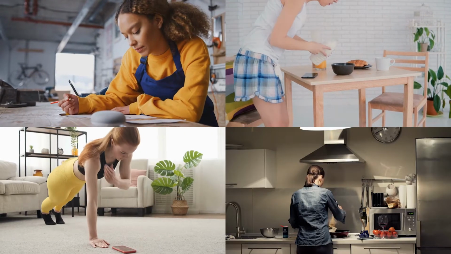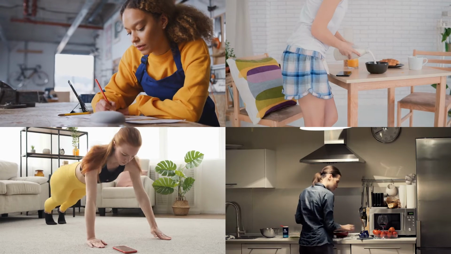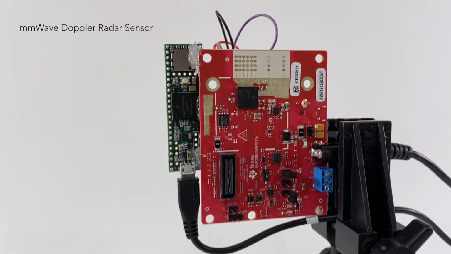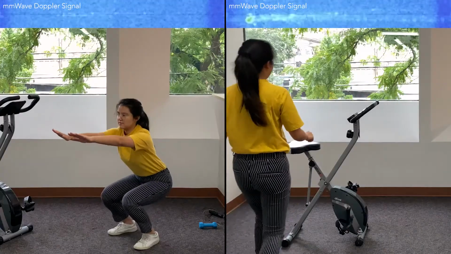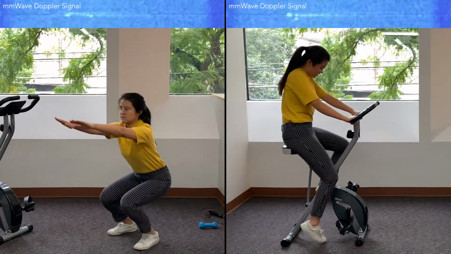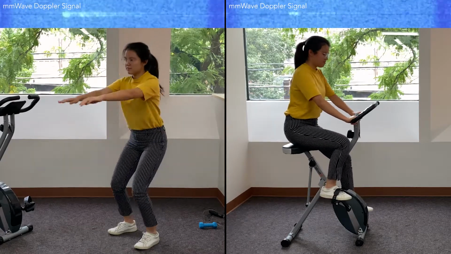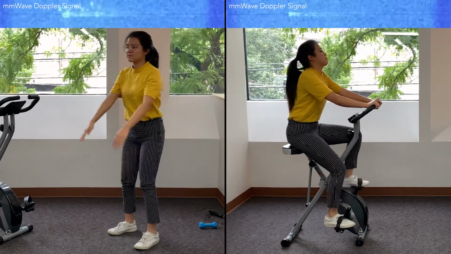Computing devices that can sense the activity of users can be more reactive and intelligent in their interactions. mmWave Doppler radar is a new and promising sensing approach for human activity recognition, offering signal richness approaching that of microphones and cameras, but without many of the privacy-invading downsides.